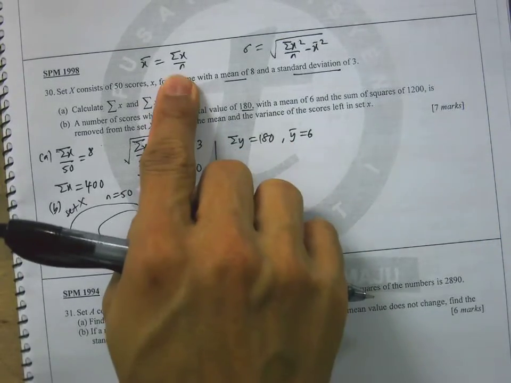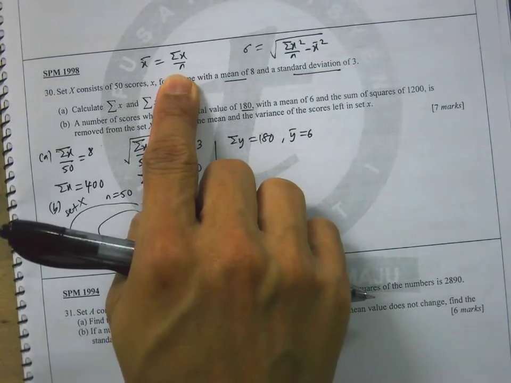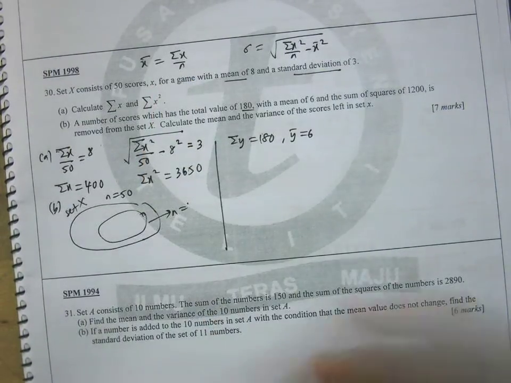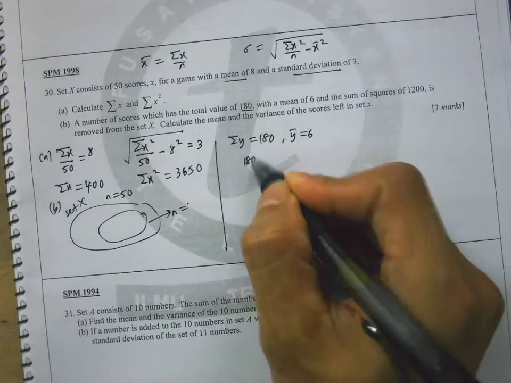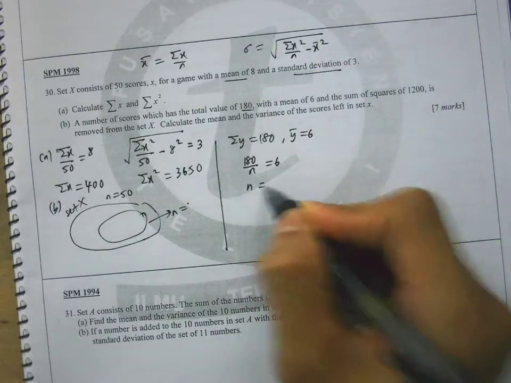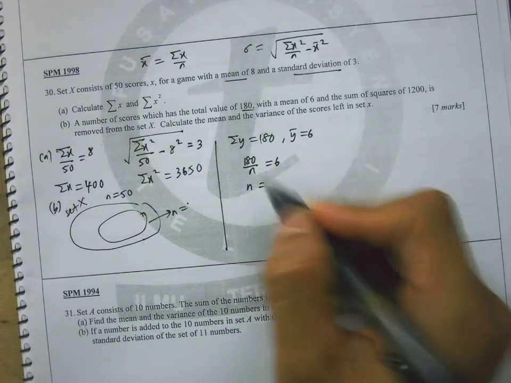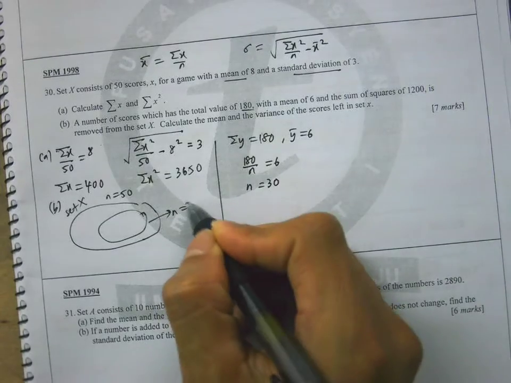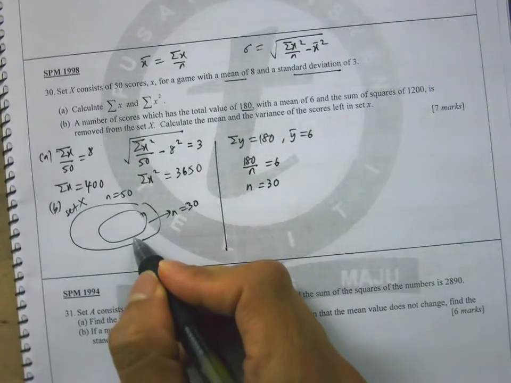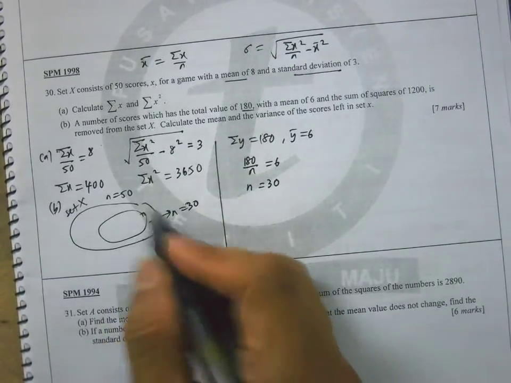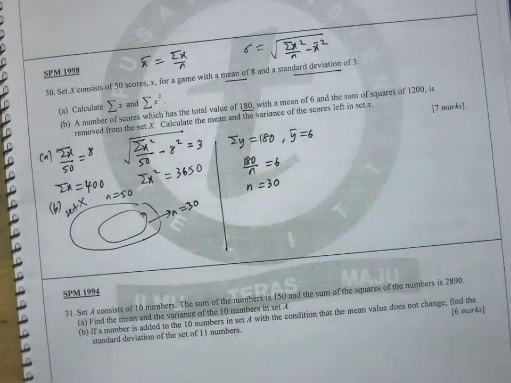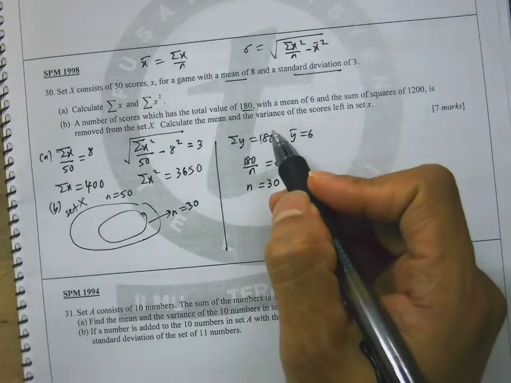We can find n, how many numbers you actually remove from this set. 180 divided by 6 is 30. So I'm taking out 30 numbers from this set. When you take out 30 numbers, your mean will change and your variance will also change.